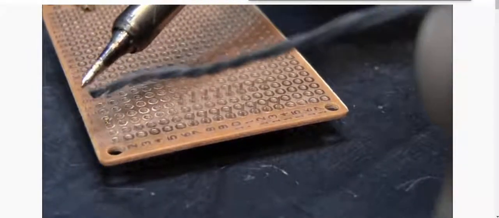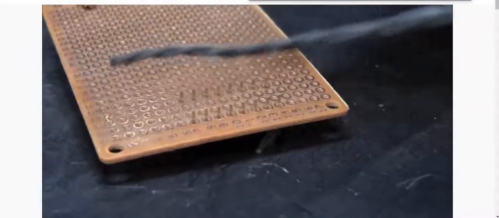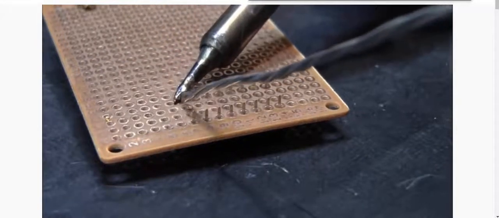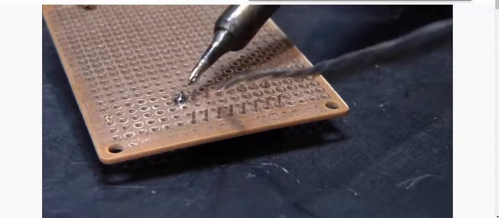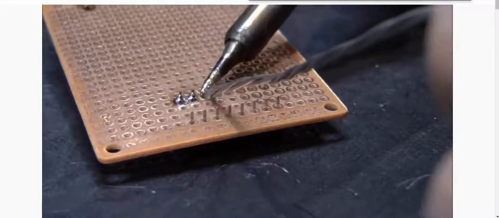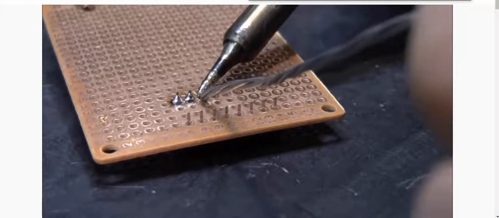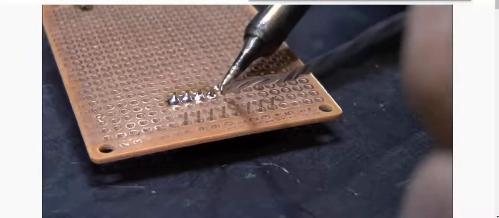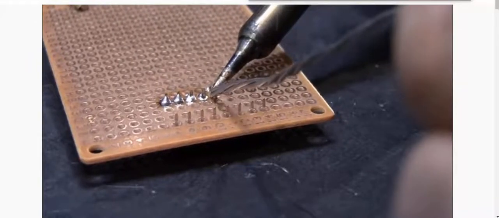So for starters, I'm going to get a little solder on my tip, and then I'm going to get the pieces of metal hot and then apply solder to the hot metal. And I use a quick upward motion to kind of make the bubbles look good. But you definitely want to get the metal hot, and you want to apply your solder directly to the metal.